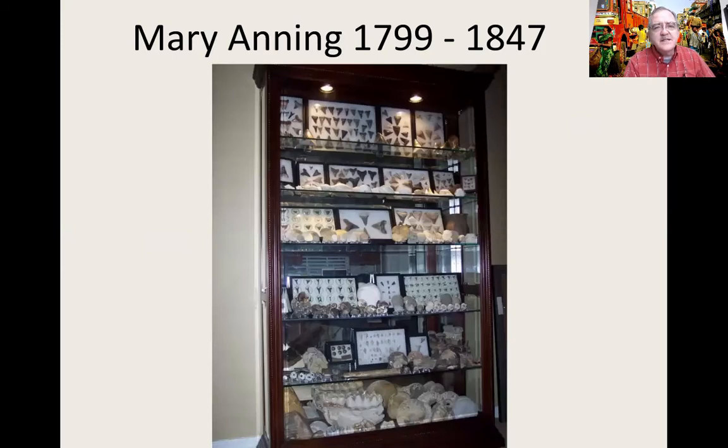And in this time, it became very popular to make big collections of fossils and arrowheads and different things. And it was a thing tourists like to do. So she made a lot of money. She's a very good businesswoman.